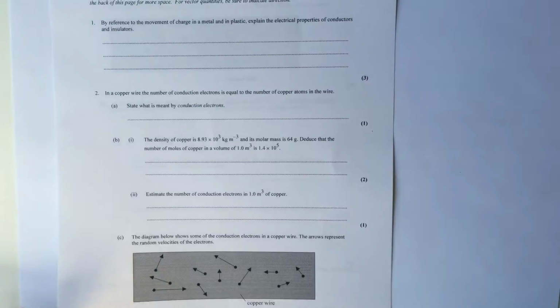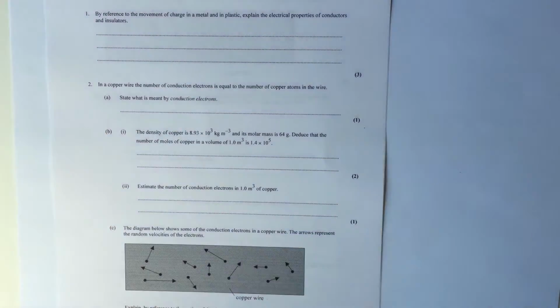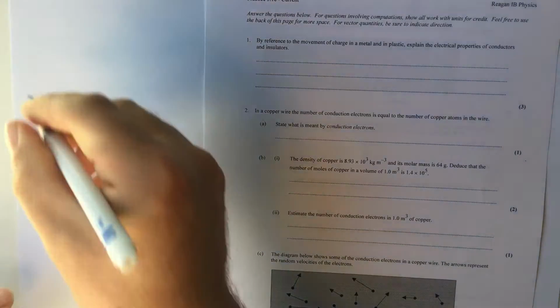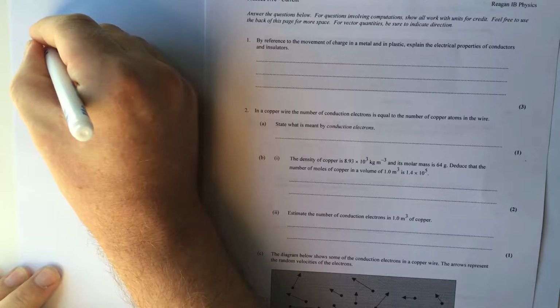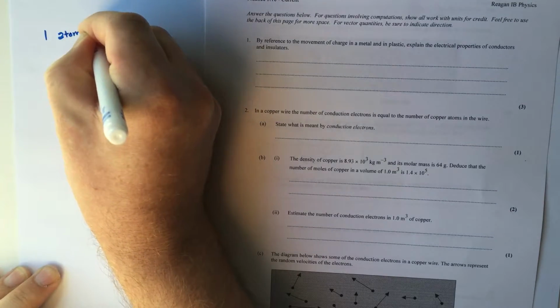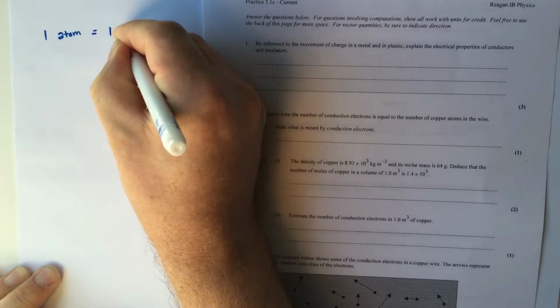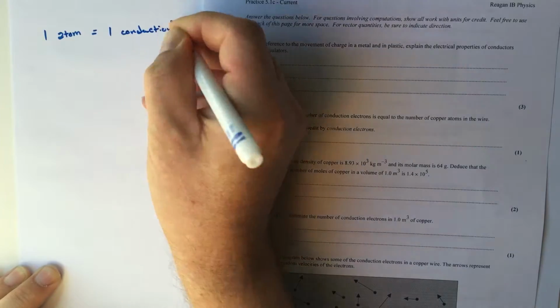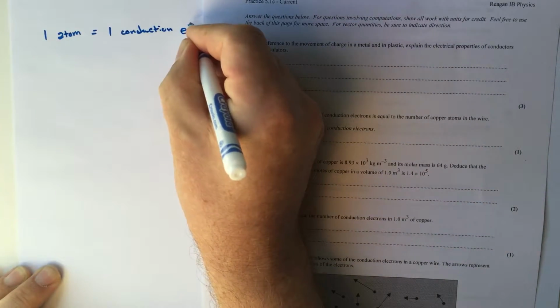Number 2. In a copper wire, the number of conduction electrons equals the number of copper atoms in the wire. Alright, so I'm just going to write down some notes here as I'm reading. And I would write that one like this, that there's a relationship that for every one atom, there is one conduction or free electron.